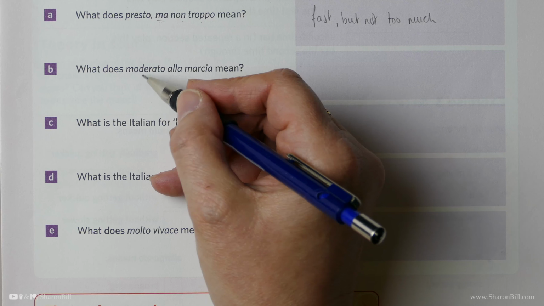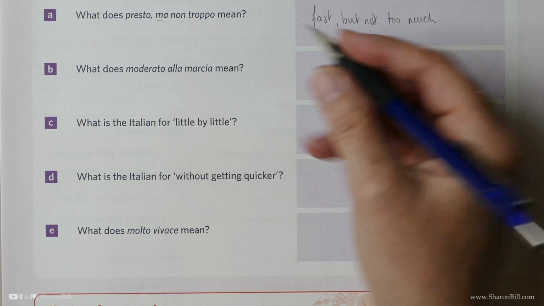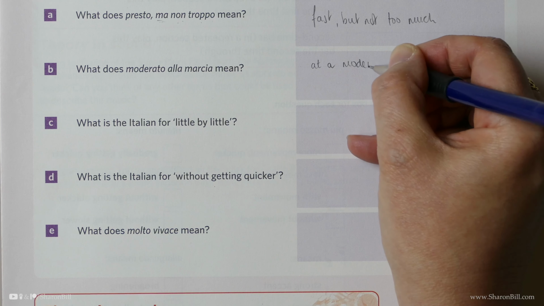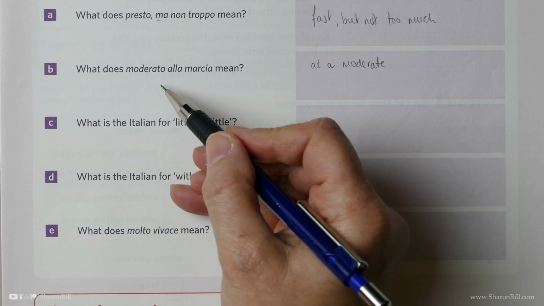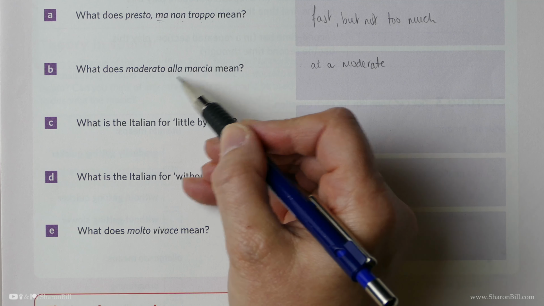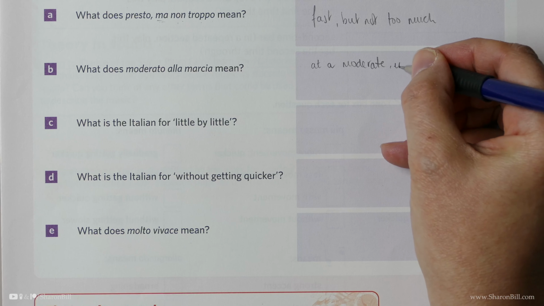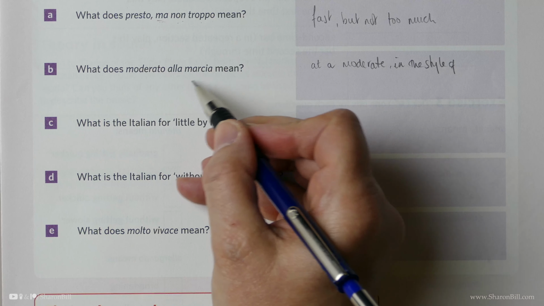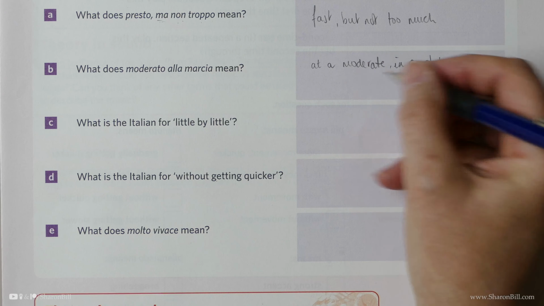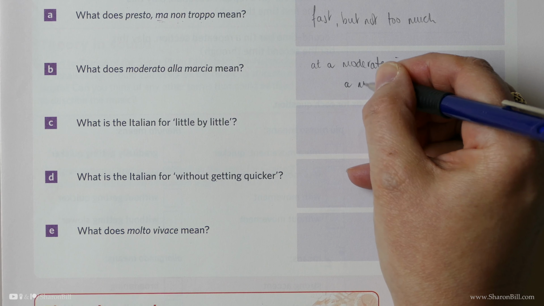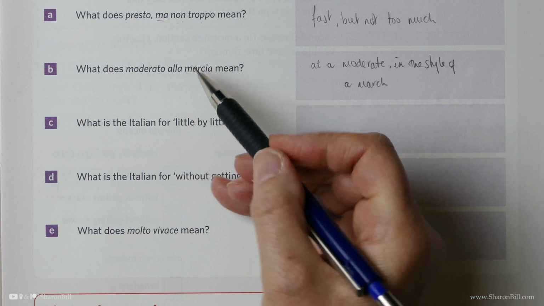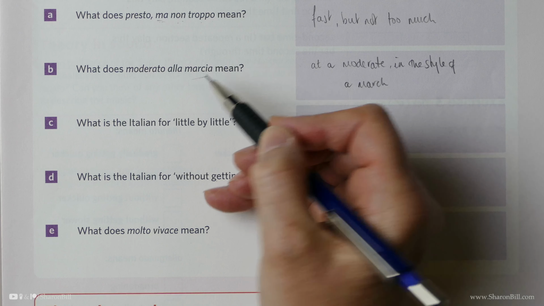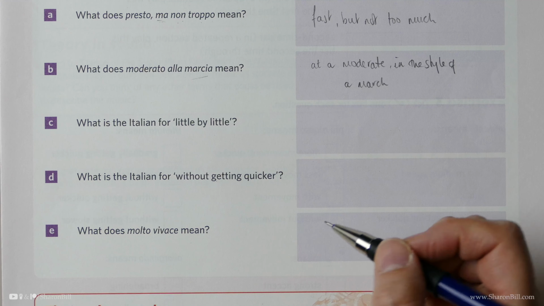So moderato, well, that's a tempo direction, and it's easy to see that it's at a moderate tempo. Moderato, it's not too far a stretch. Now, alla is kind of in the style of. And then marcia here, that's not hard to guess. It's in the style of a march. I'm not great on Italian pronunciation, but there we go.